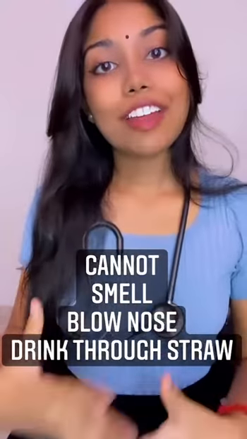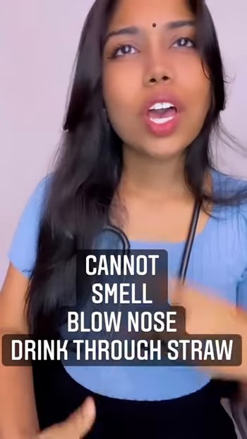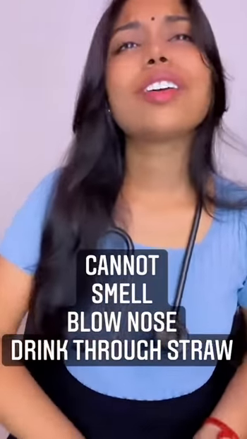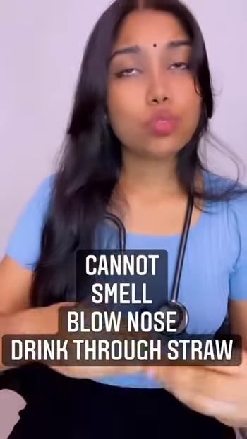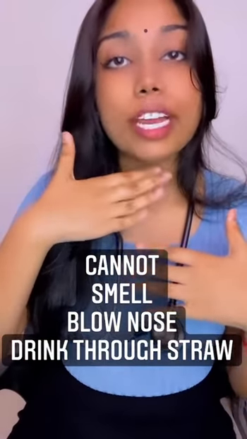A patient who has had a laryngectomy cannot smell, cannot blow their nose, cannot whistle, cannot gargle, and cannot drink liquid through a straw because the surgery is permanent and there's no connection here. So the person will never be able to do these things, other than the person that has a tracheostomy. The person with a tracheostomy can do all these activities, but with a laryngectomy, they can't.